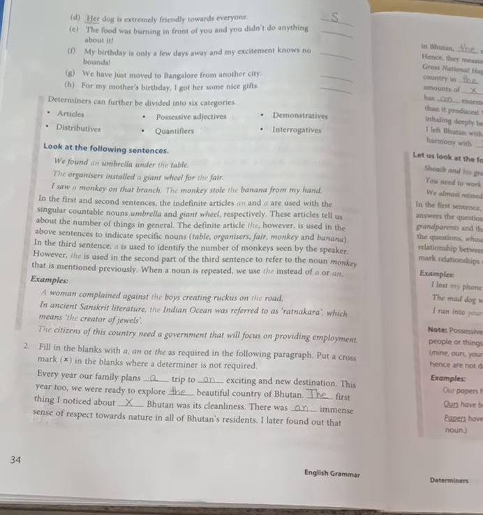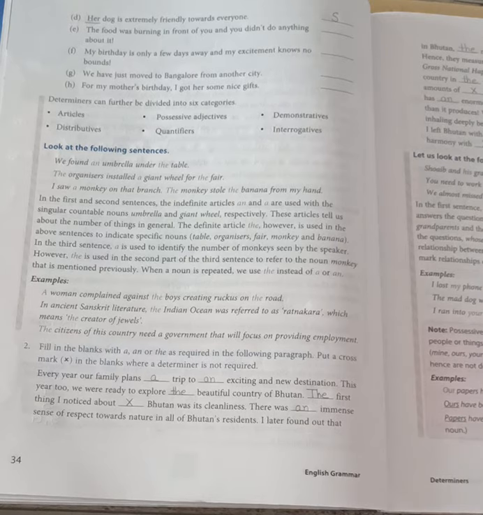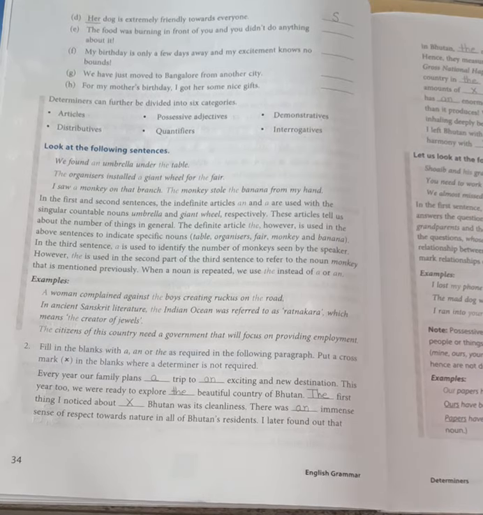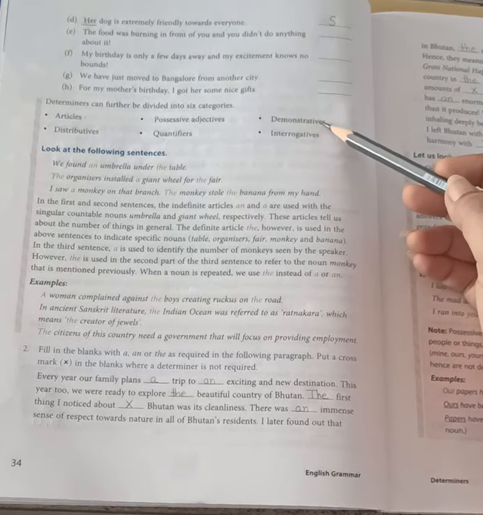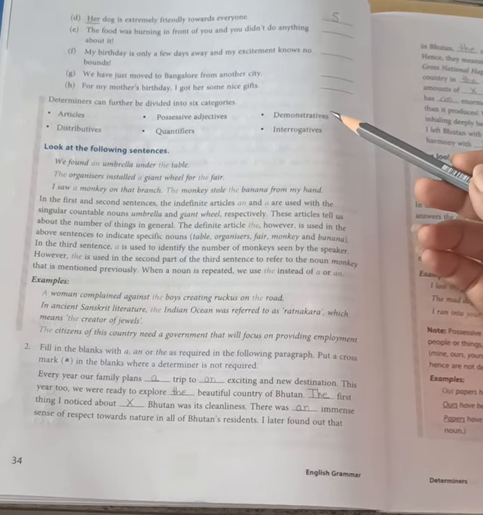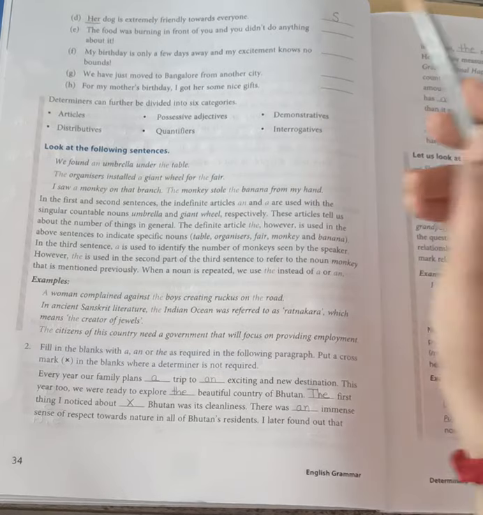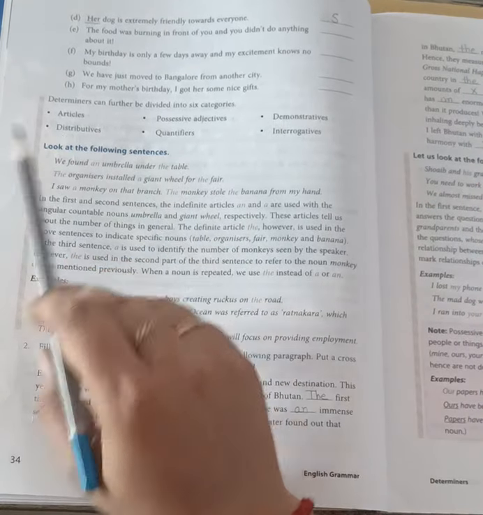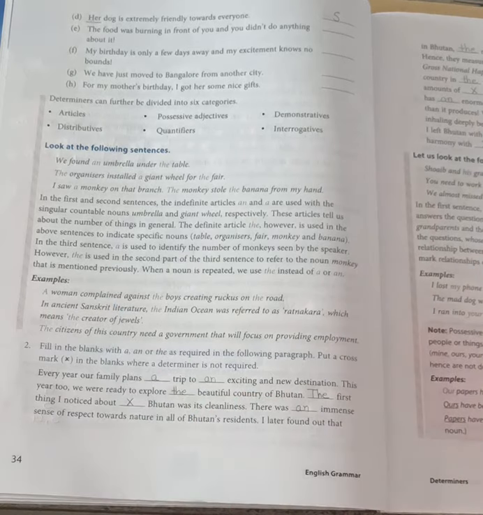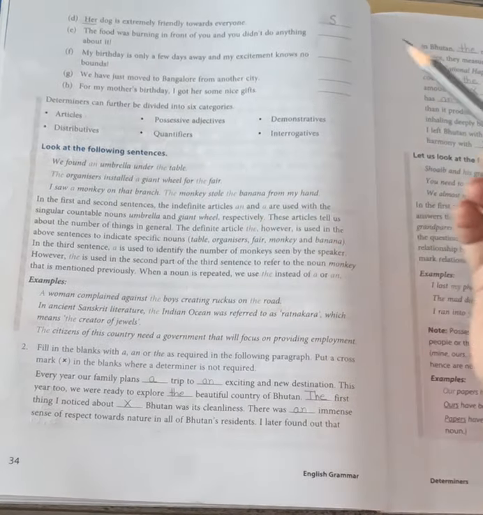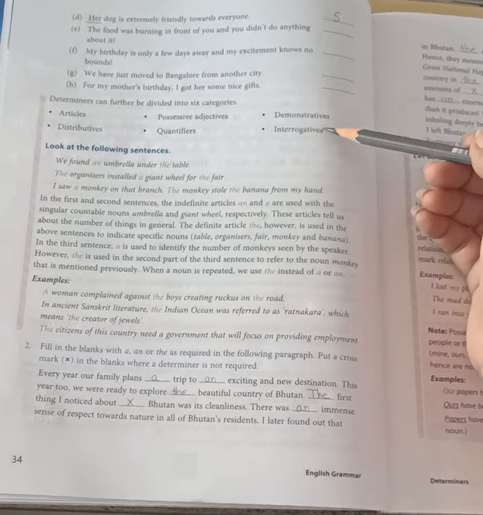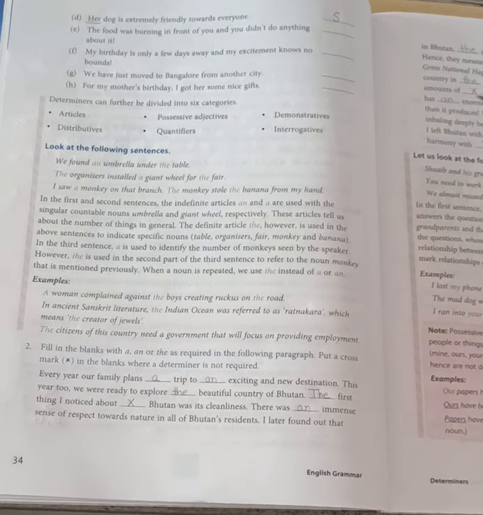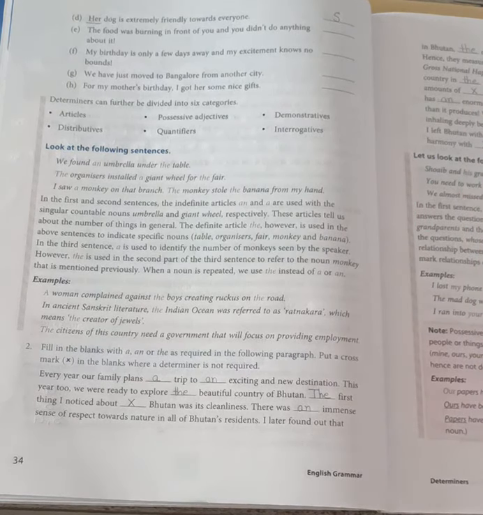When we are referring like my, your, our, their, all these are the adjectives. Then demonstratives, this, that, these, those, all these. Then distributives, each, every, neither, nor. Quantifiers, the words such as several, such, each. Now interrogatives, which, whose, whom, all these words.